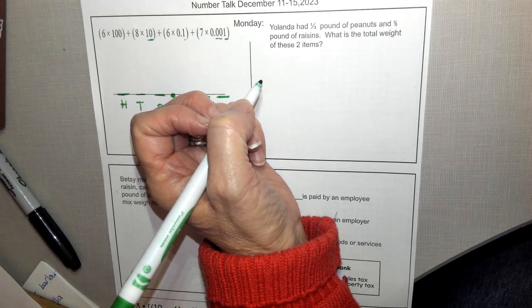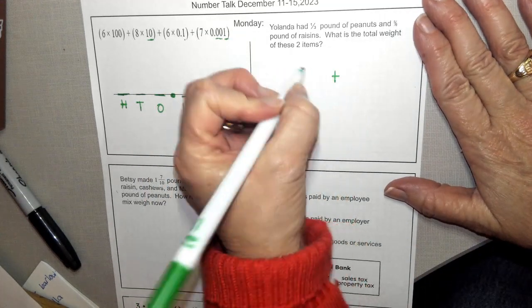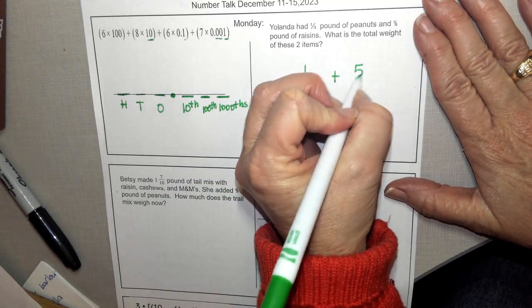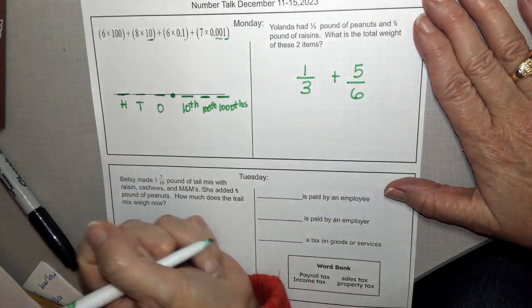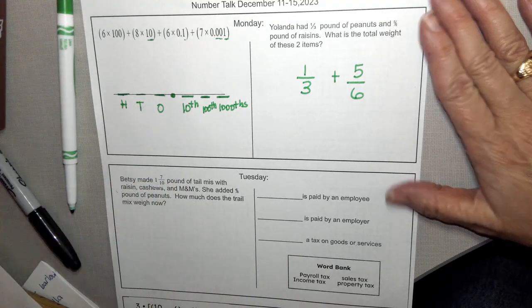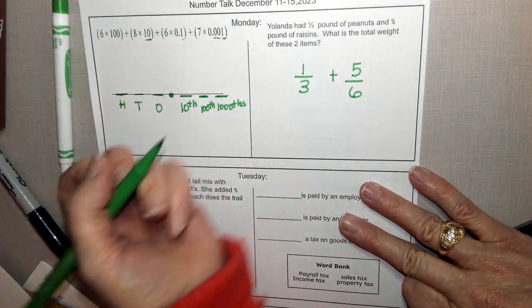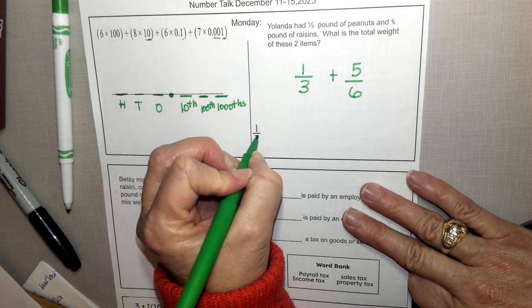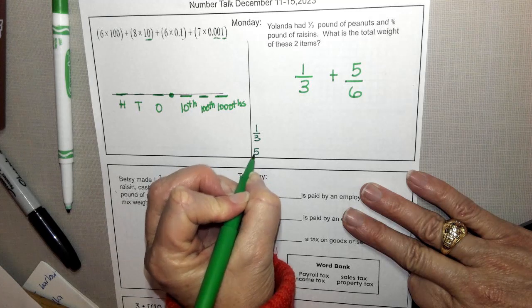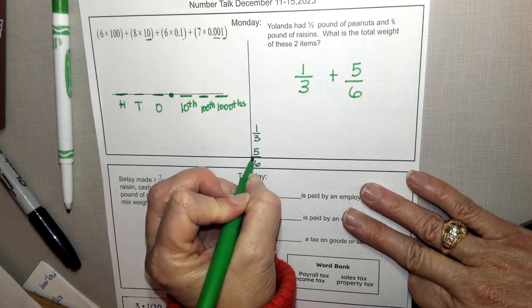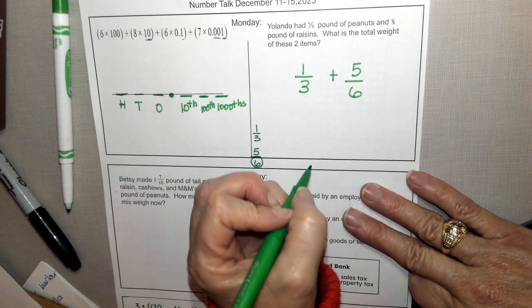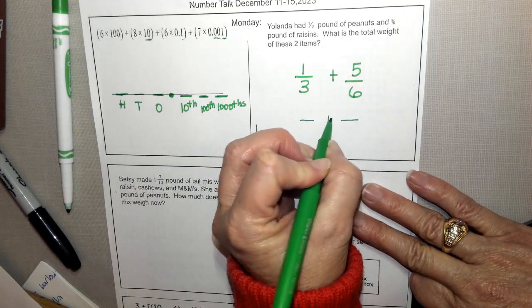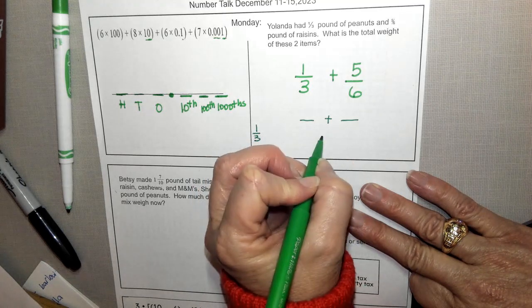So what pieces do we need to add together? We're going to add the peanuts, and we're going to add the raisins. When I look at this, if I do not have common denominators, that's something I need to do quickly. I need to either make an EFT for 1/3 and an EFT for 5/6, looking for that common denominator, or I need to think about what is my friendly number 1 so that I can find common denominators.